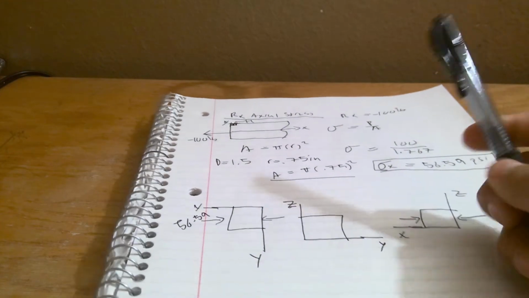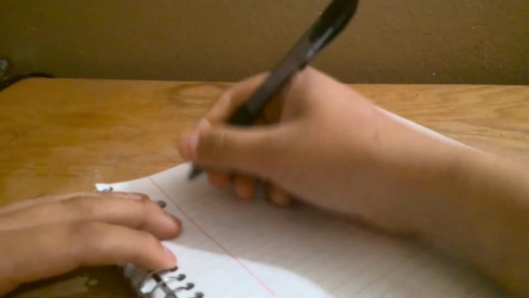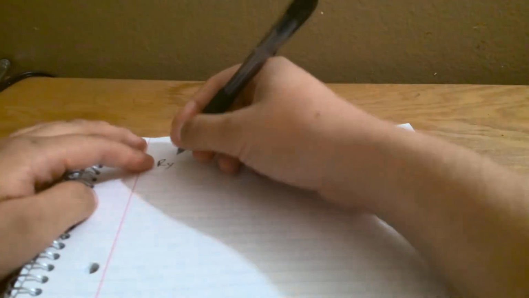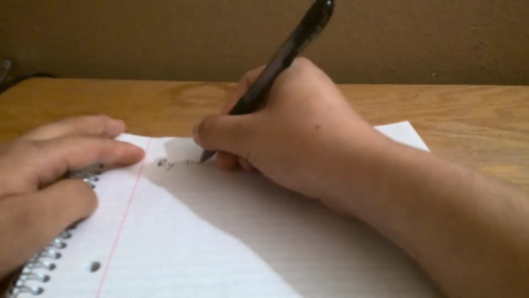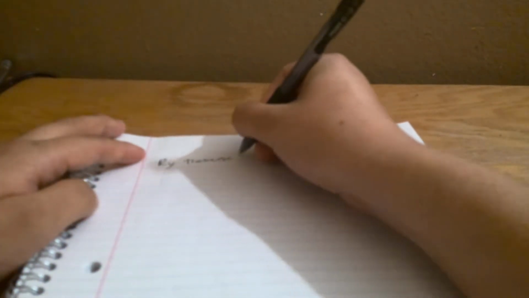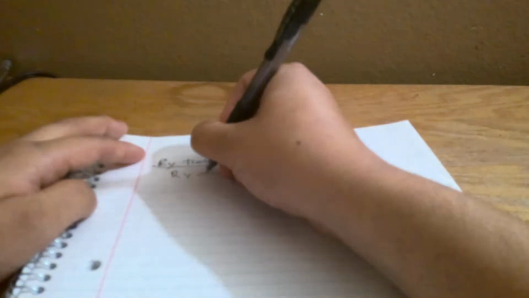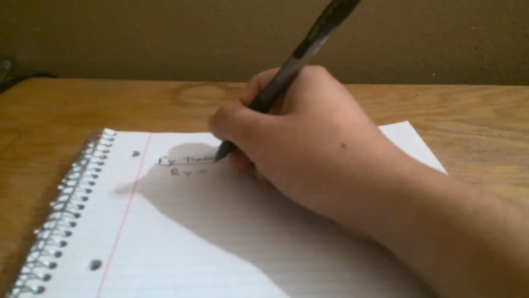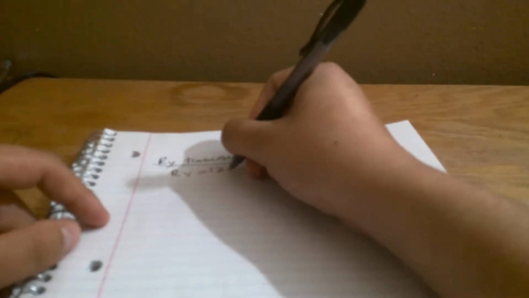Okay. Next, we need to calculate for Ry. This should be transverse shear. Our Ry value was equal to 175.